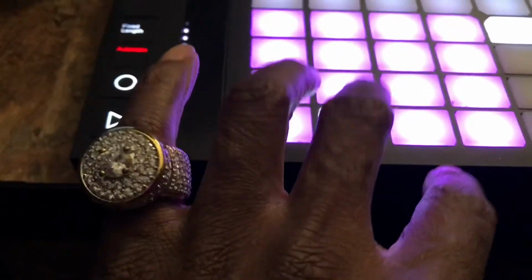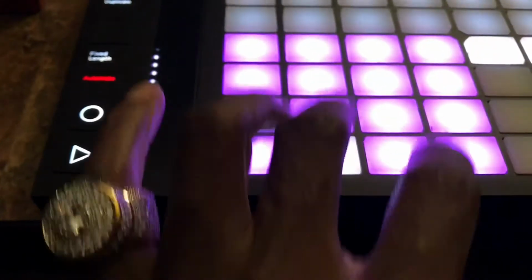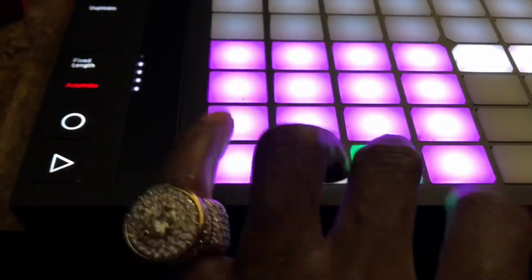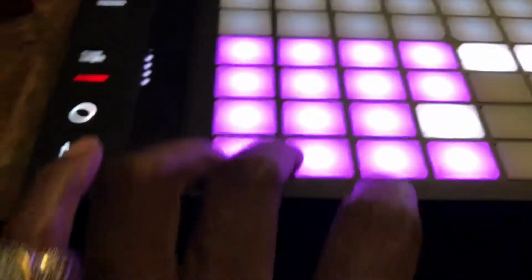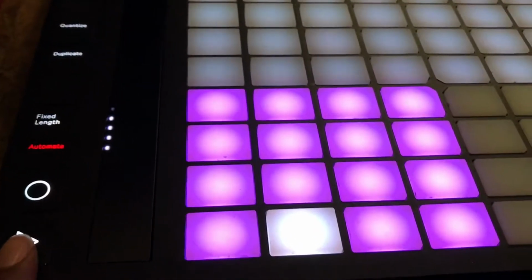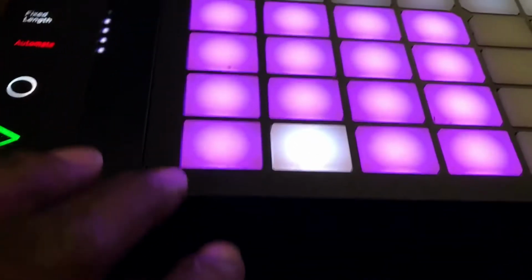If I go from here to here, they don't sound right. That sounds better, so I can go. They don't sound right, so I'm gonna go 1, 2, 3, 4. Let me try that. Here's my next pattern. This is what I'm gonna do. Check it out. 3, 4, 1, 2, 3, 4.